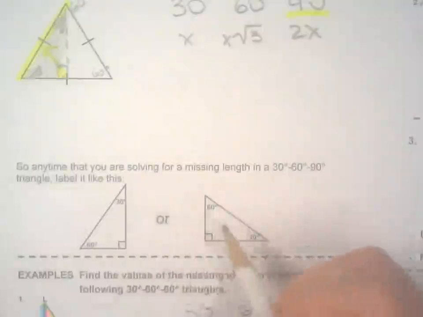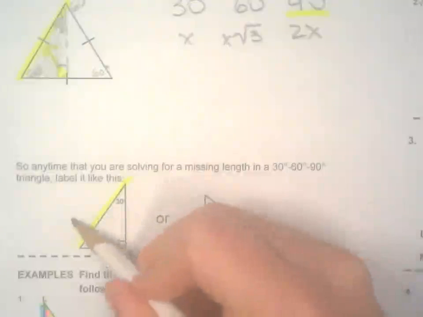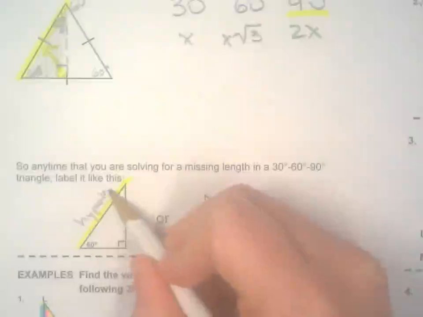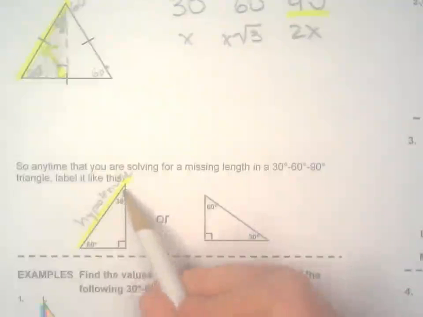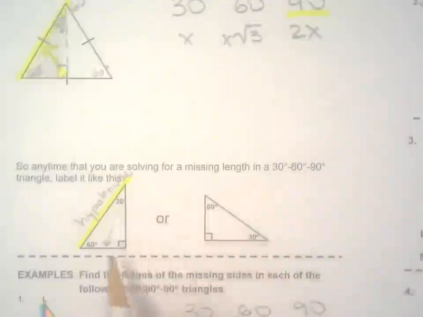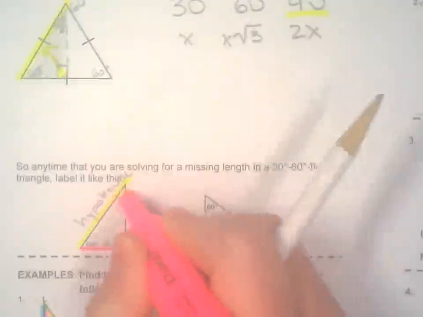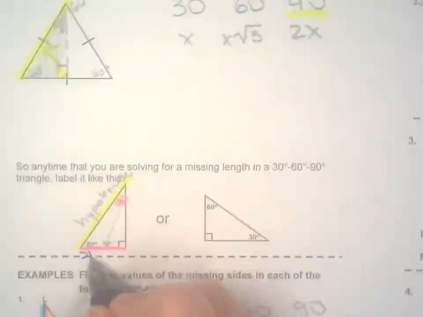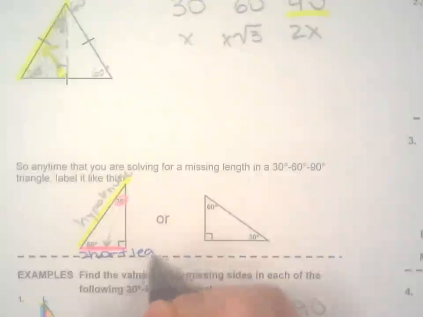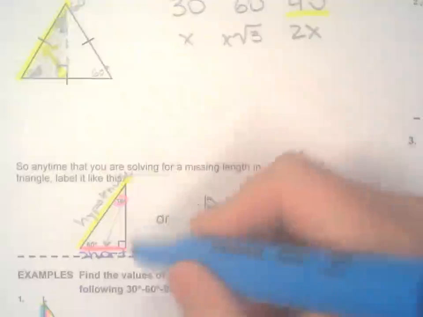Just some names over here. We have the hypotenuse, right across from the 90-degree angle. The side across from the 30-degree angle is the short leg. Now, the longer leg, you already know, is right across from 60 degrees, and it's the long leg.